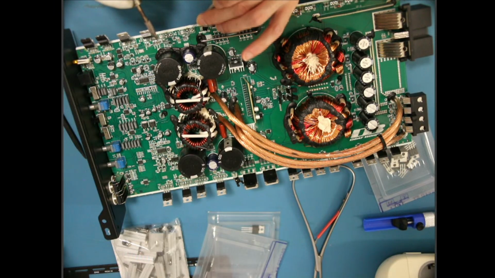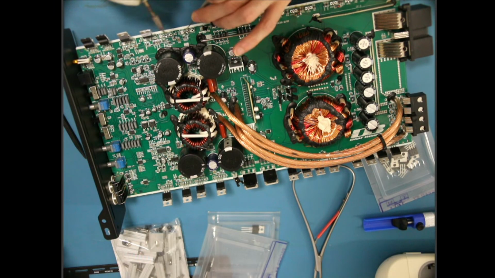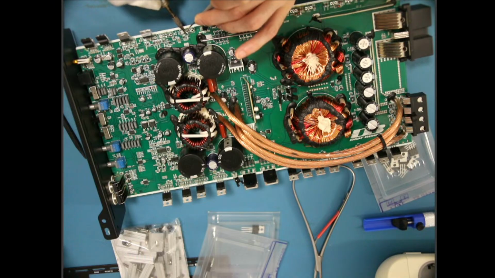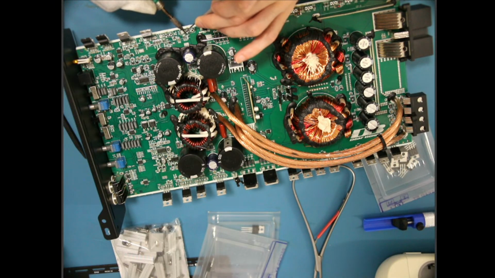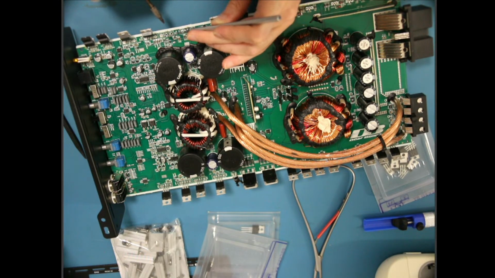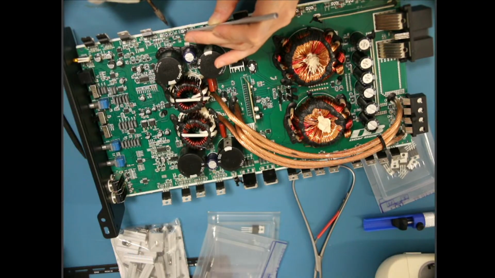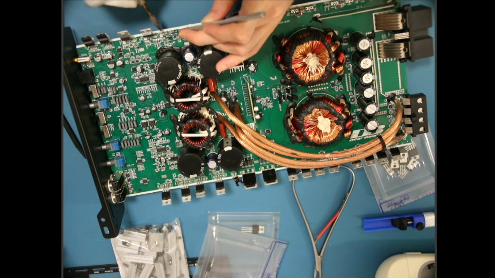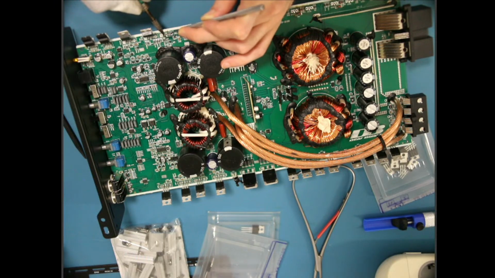Okay, how about these? These are clearly cleared. Well, not so clearly. This one is not. Neither is this one properly.